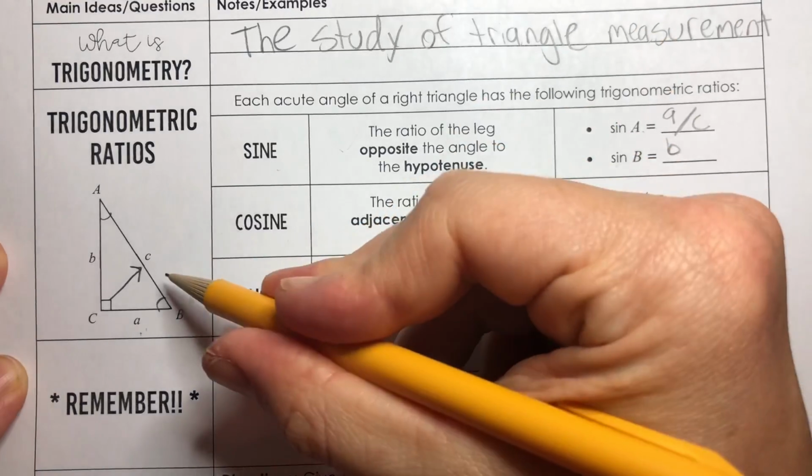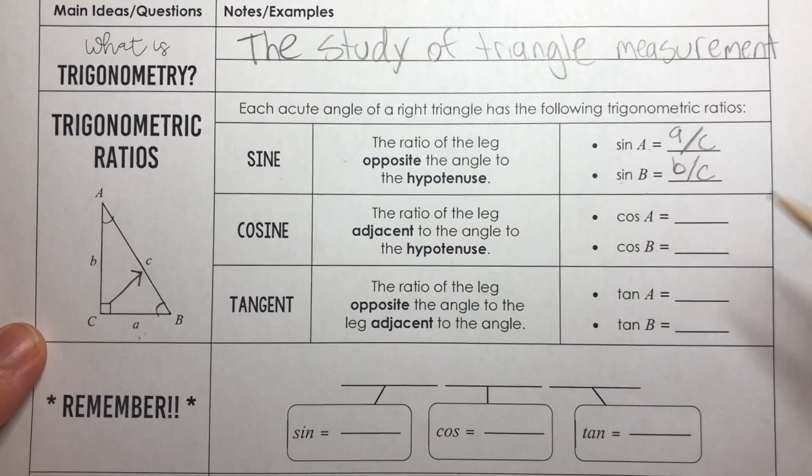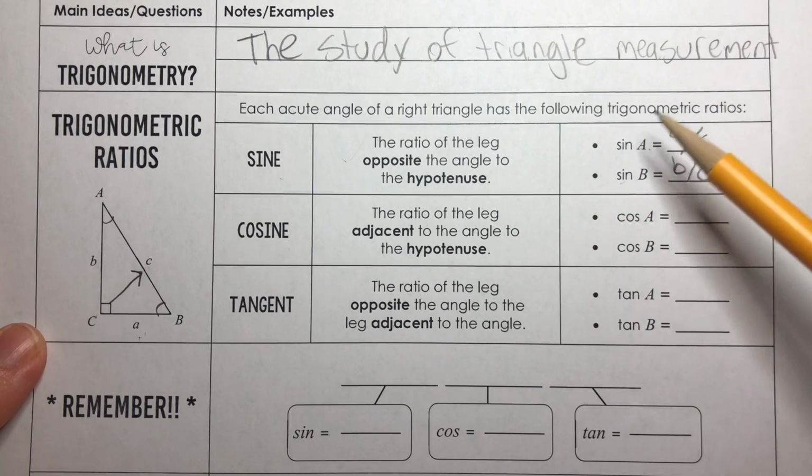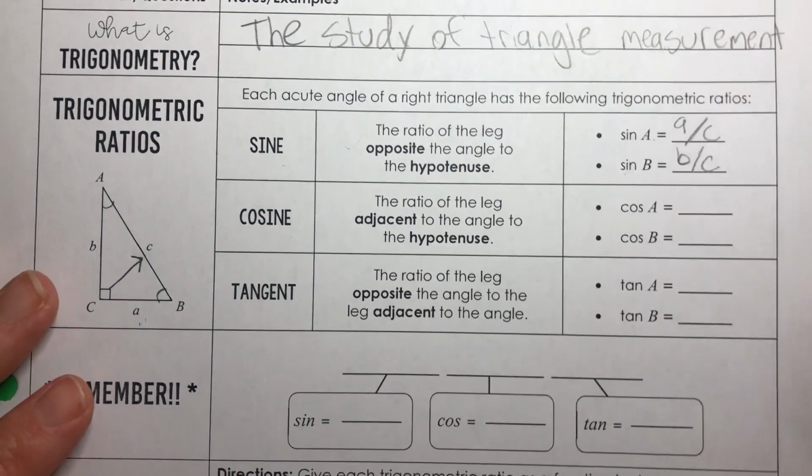The hypotenuse is still, and always will be, C. Okay, so this is just writing the ratios. We're just writing the trig ratios. We're not solving for anything with these. We're just setting them up.